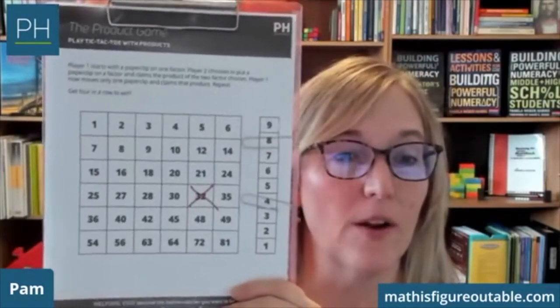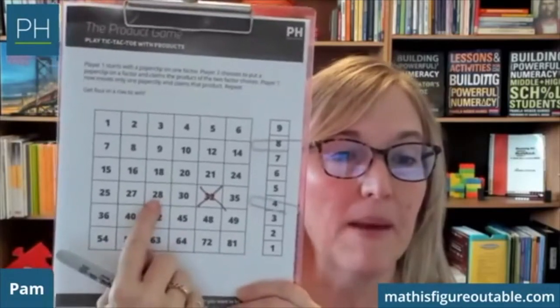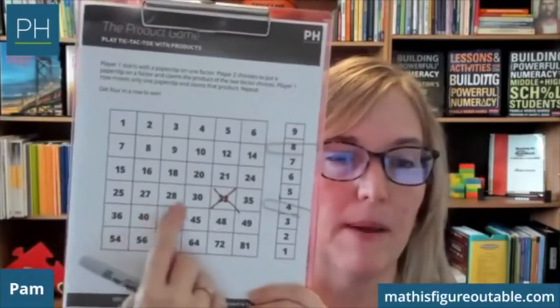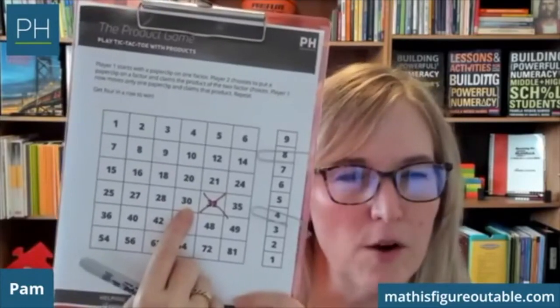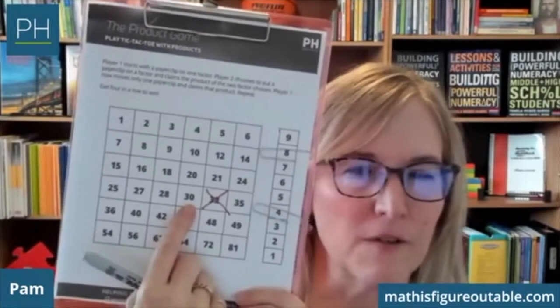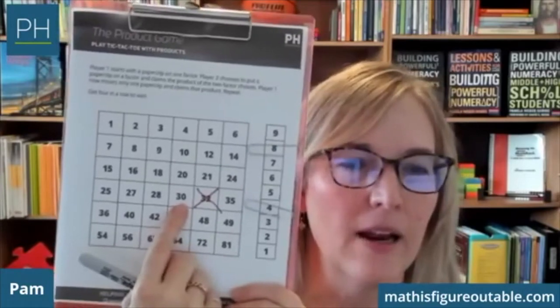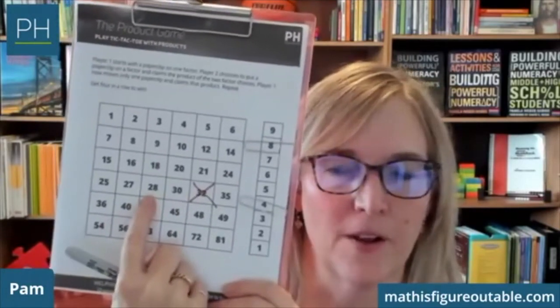So what could you move? You might look around and go, ooh, maybe I want to get that one. Could I? Or maybe I want to get the 30. Could I get the 30 by moving just one of those? Is 8 a factor of 30? Is 4 a factor of 30?